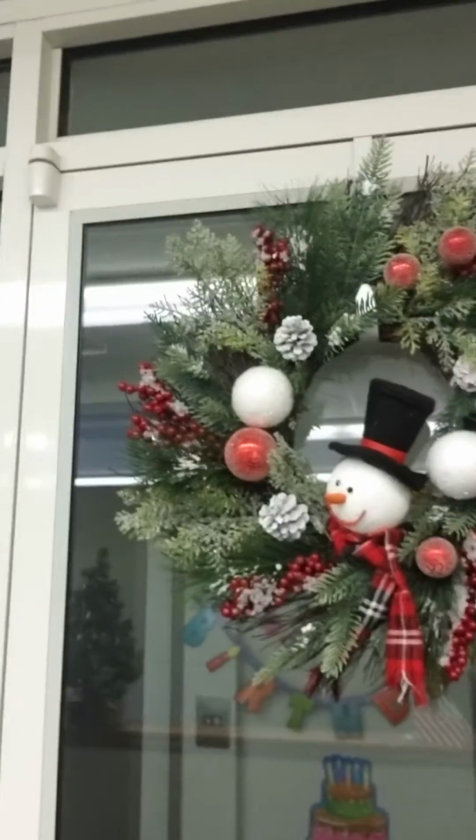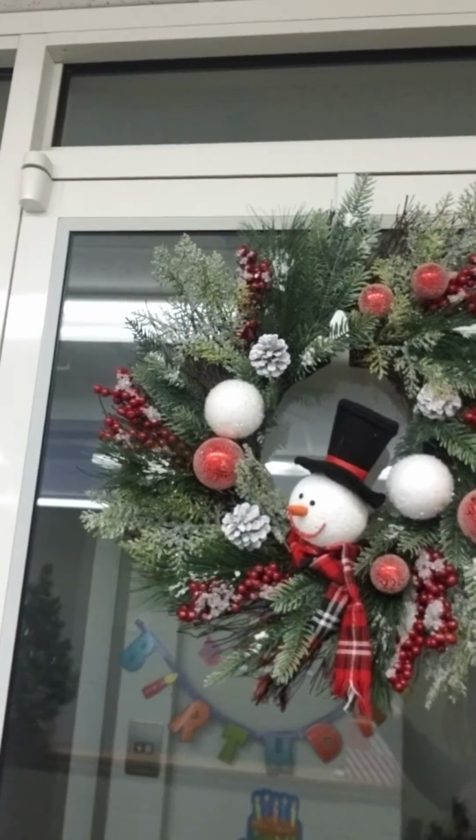Evergreen is also used on wreaths. Let me show you this. Oops, wrong light. This wreath right here also has evergreen and a few other things in it. So evergreen, what does it stand for? Well, evergreen reminds us that God is always with us. In fact, Jesus was called Emmanuel, which means God with us. And God is with us all the time.